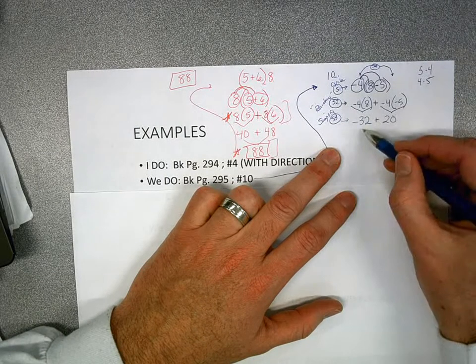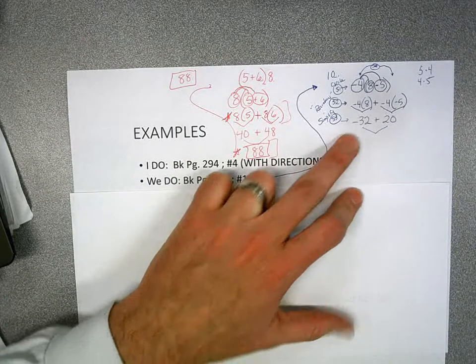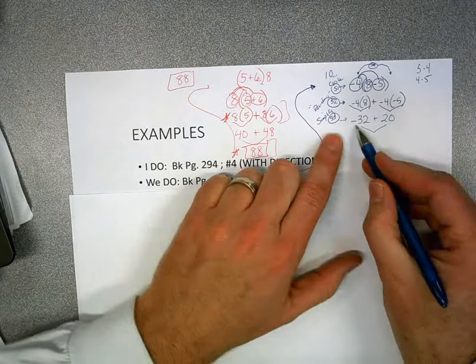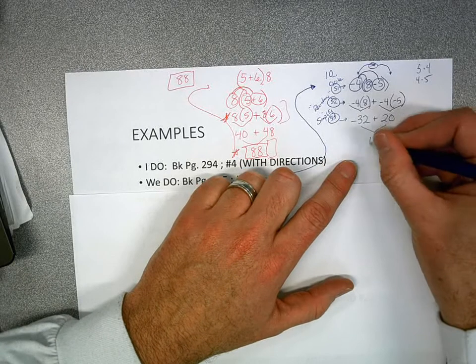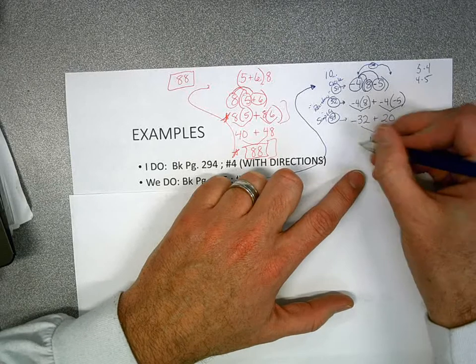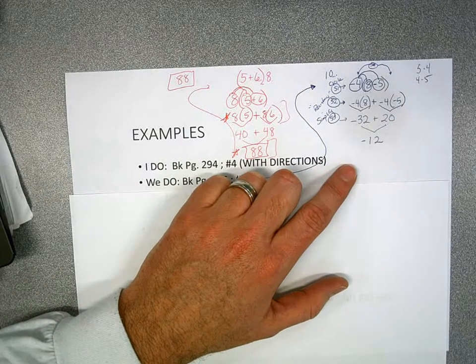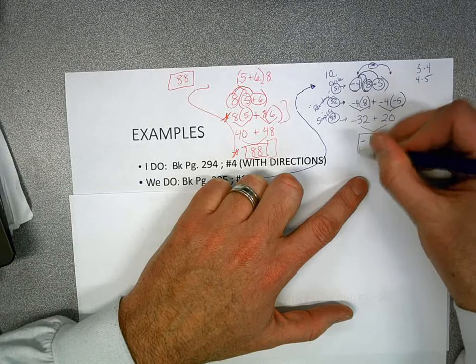Okay, and of course now I'm going to go ahead and combine those two. So I have a negative 32 plus 20. There's 32 negatives, 20 positives. Okay, that means I would subtract. The difference is 12. Of course, there's more negatives, right? The negative value, absolute value, I should say, is larger, so it ends up being a negative answer. So negative 12.